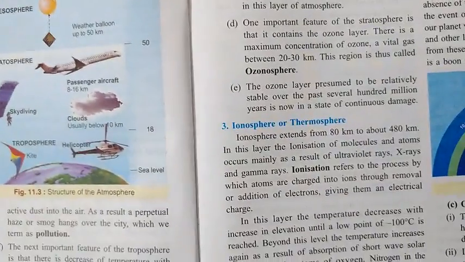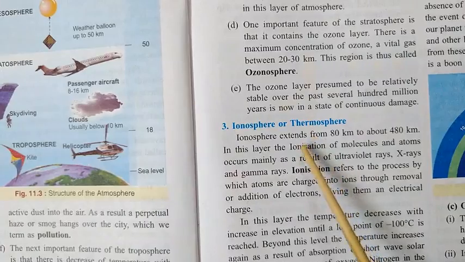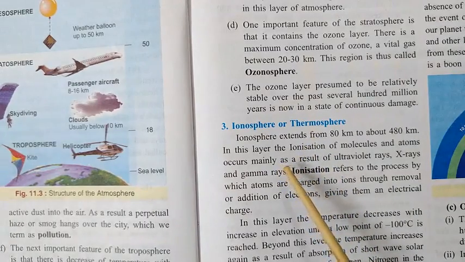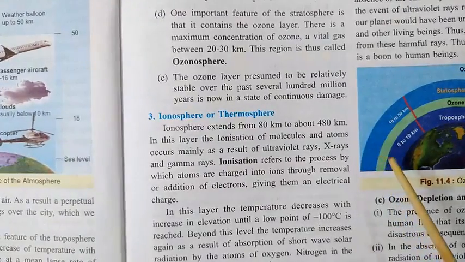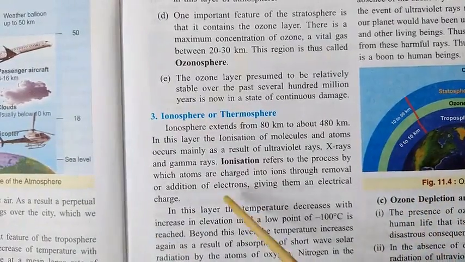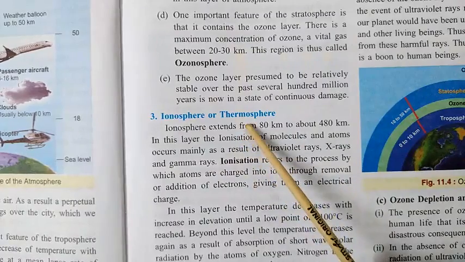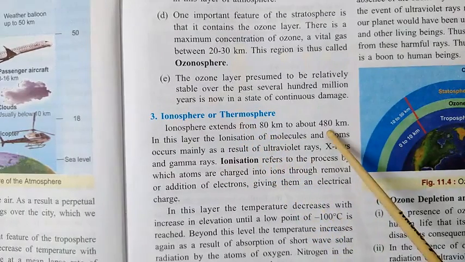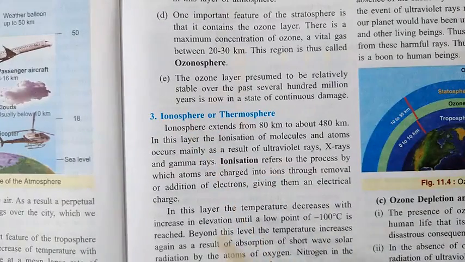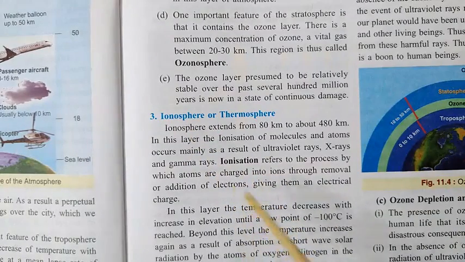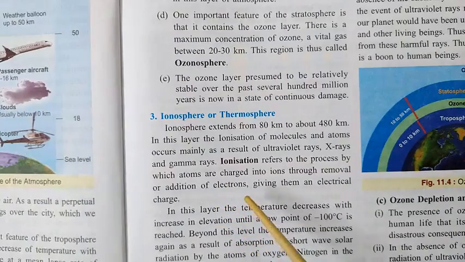Now next is the ionosphere or thermosphere. We have already seen this in the previous session when I was explaining about the heterosphere, in which you studied the ionosphere and thermosphere. So this thermosphere is a layer which is found between 80 kilometer to 480 kilometer, and within the thermosphere there lies the ionosphere. Now usually this ionosphere contains negatively charged particles.